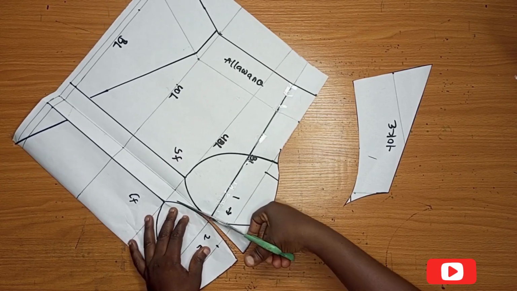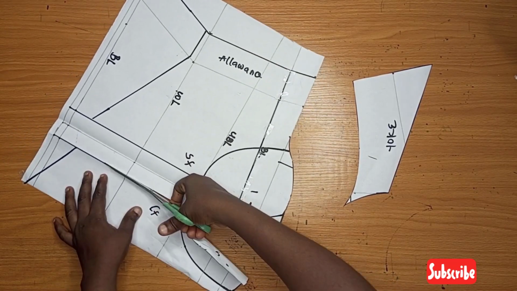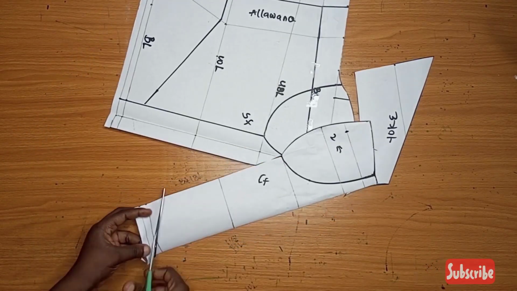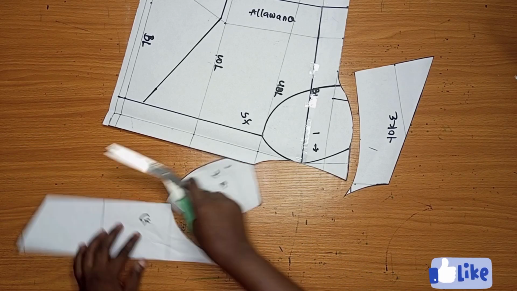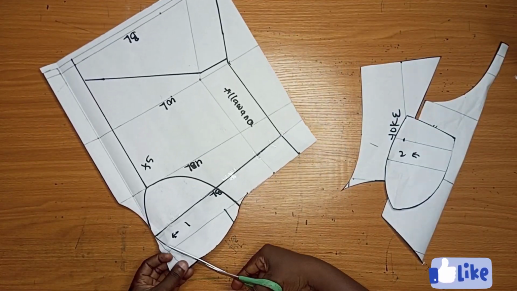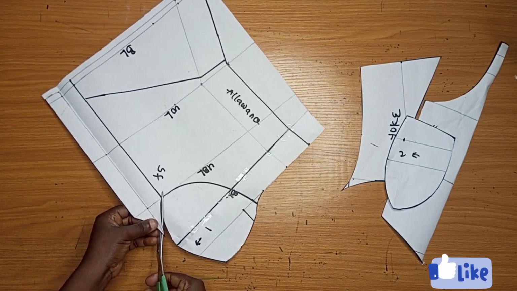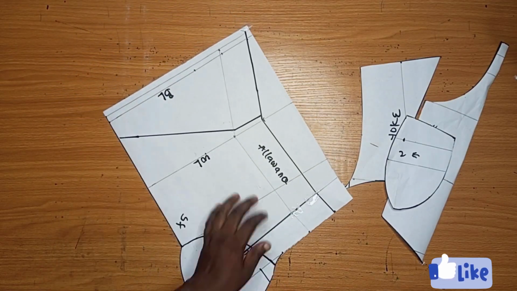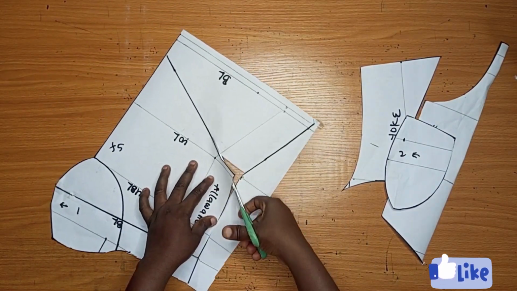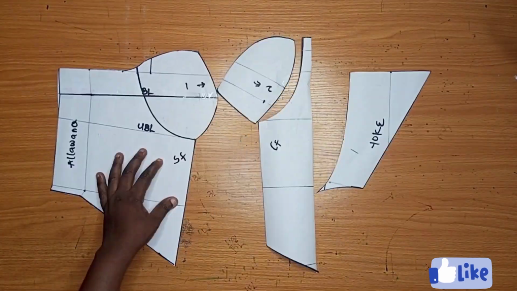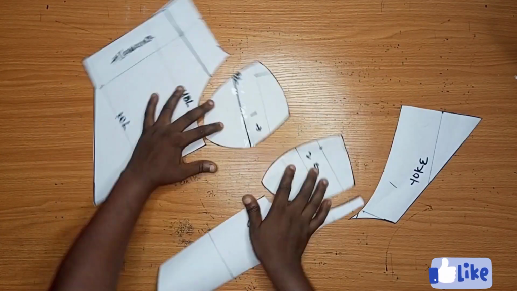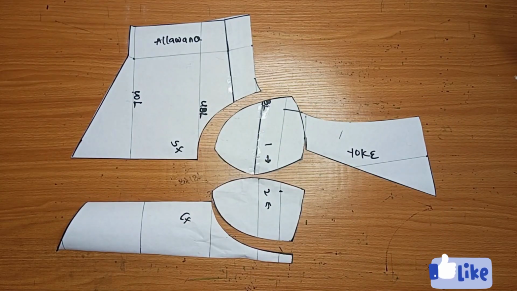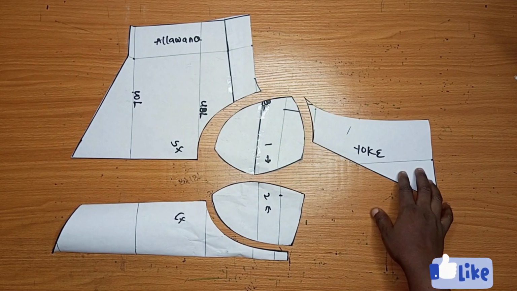Now I'll go ahead to cut out the center front this way. And then I will cut the side front this way. And this is all for the front pattern. So I'm just cutting the second cup. And this is all for the front pattern. I'll go ahead to draft the back pattern, okay?